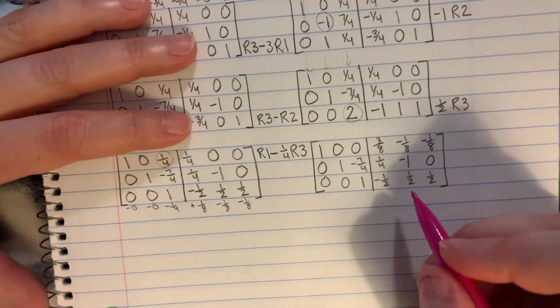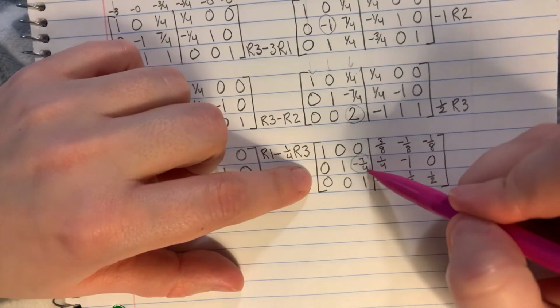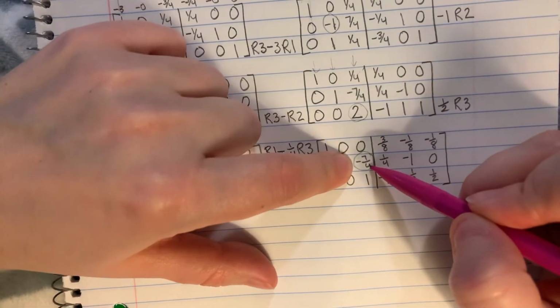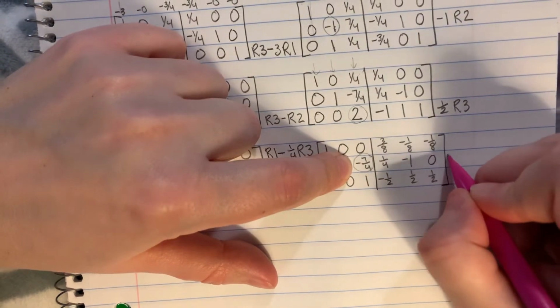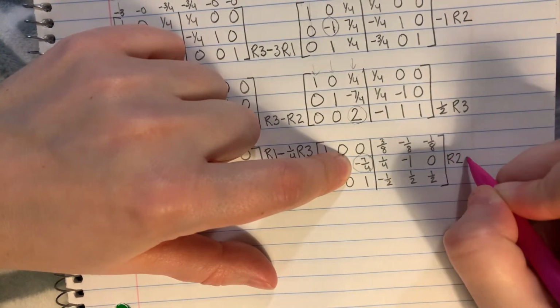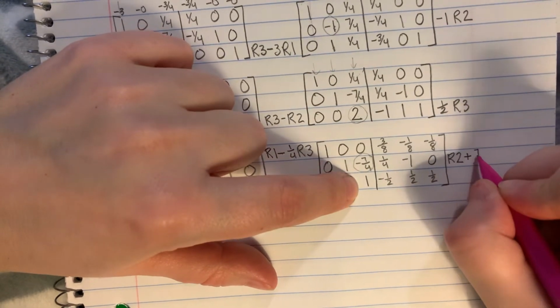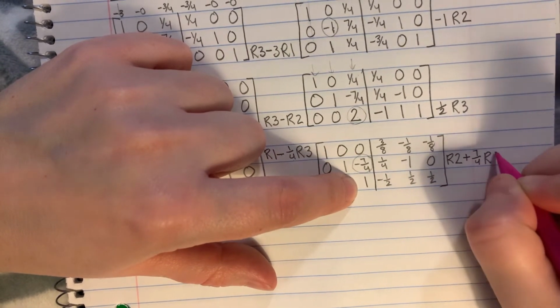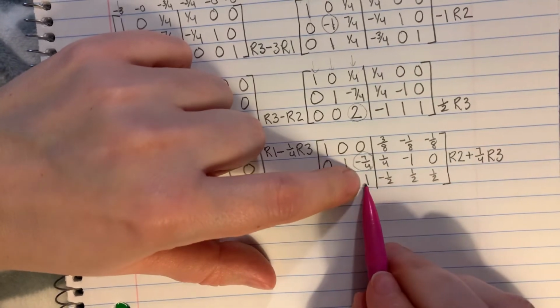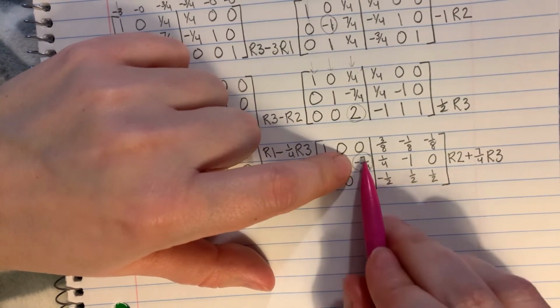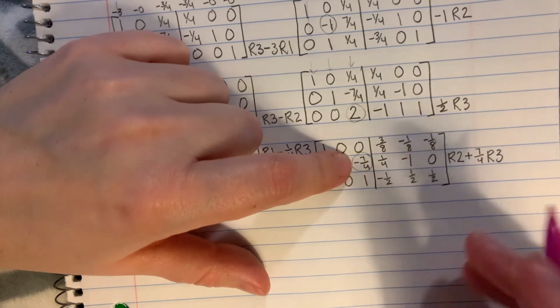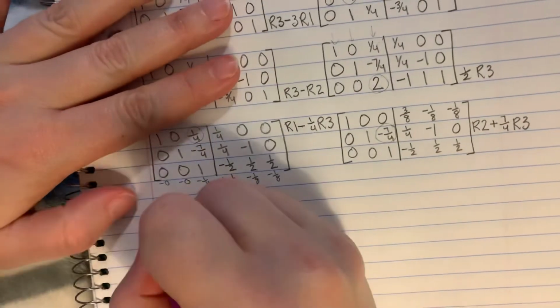All right, last one. So now I'm down to this one right here. I need this to be a 0. So I'm going to take that row, so row 2, and I'm going to subtract away, actually I'm going to add 7/4 of that row. So if I take 7/4 times this and then put those together, that would be 0. So that's probably the trickiest one out of all of them.